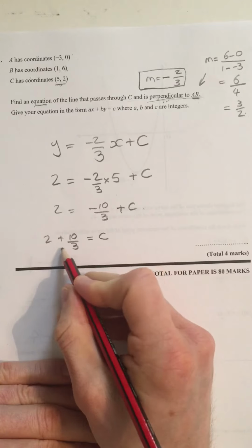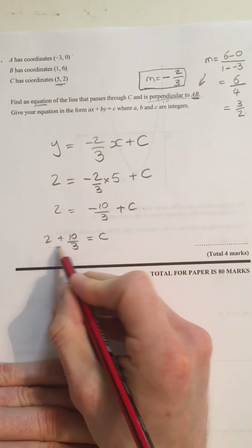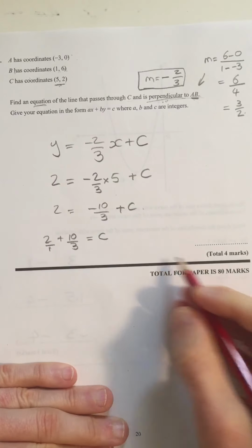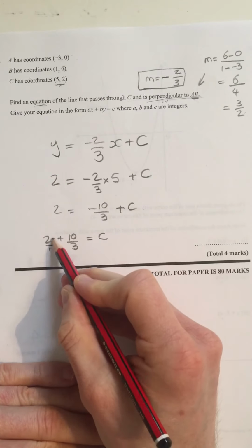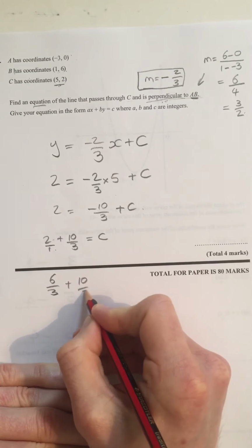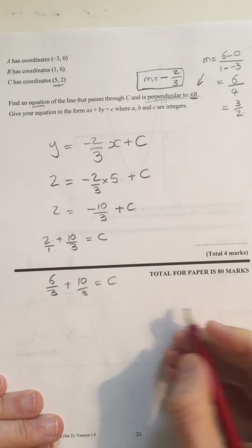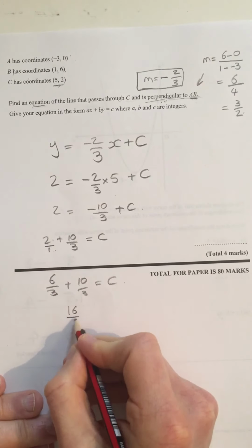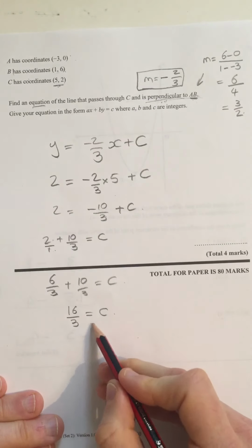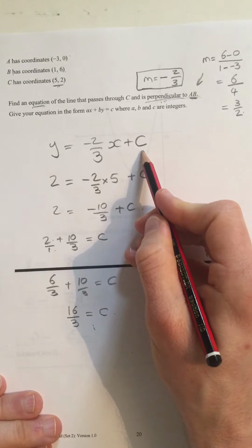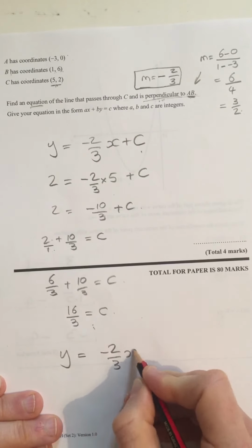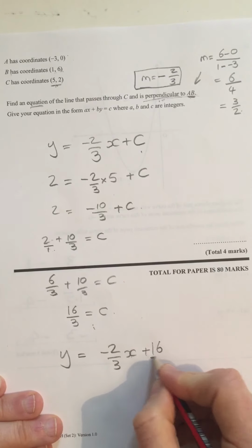In order to make this a bit simpler, let me get a common denominator. So 2 is the same thing as 2 over 1, which as a common denominator I can think of as being 6 over 3. Which means that c is 16 over 3. Which allows me to then put this in here. So my equation is y equals -2 over 3x plus 16 over 3.